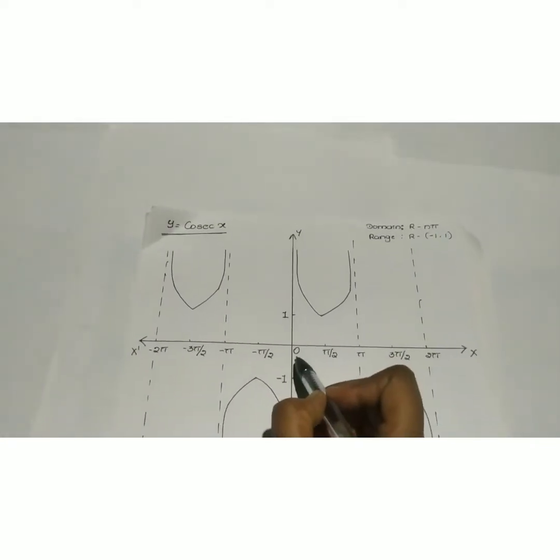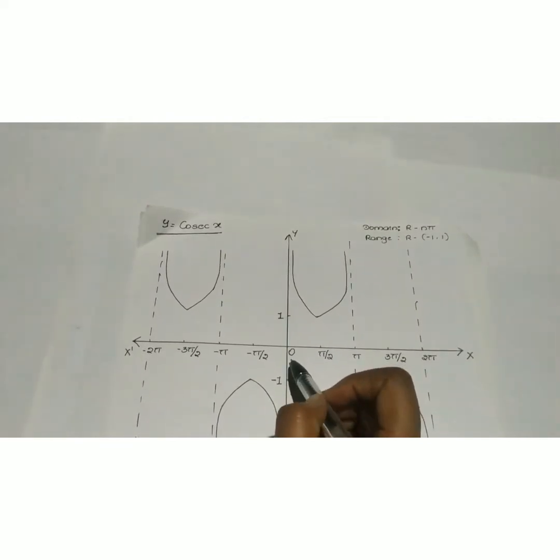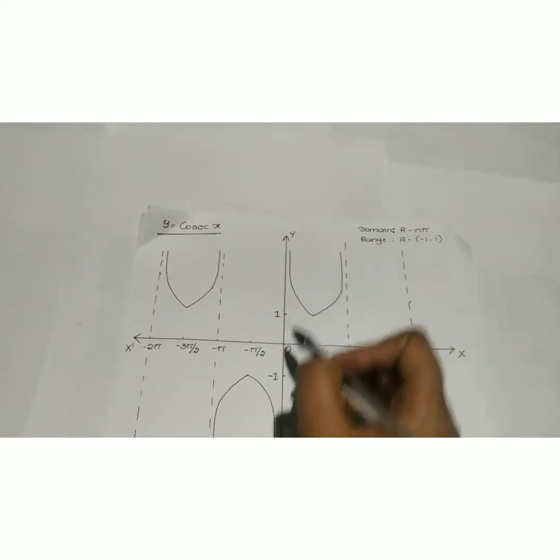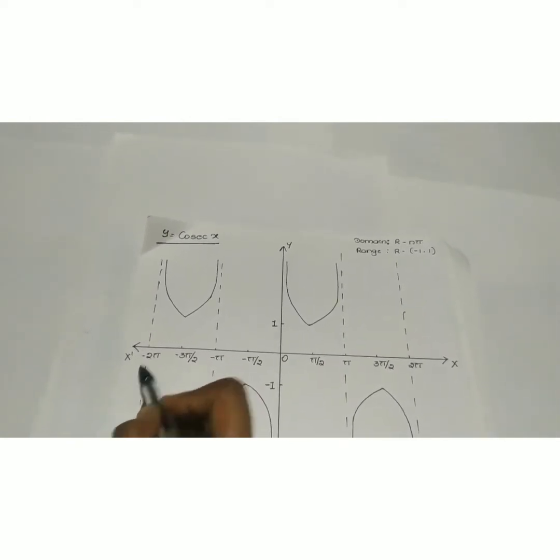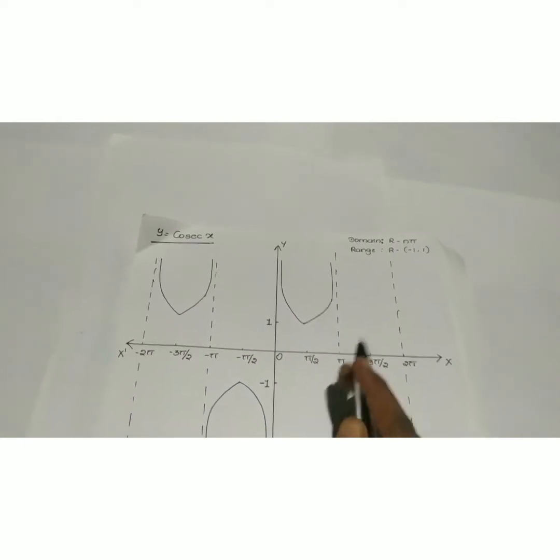So using the cosec angles, cosec 0 is infinity. So at 0, pi, minus pi, 2 pi and minus 2 pi values, the cosec function is not defined.